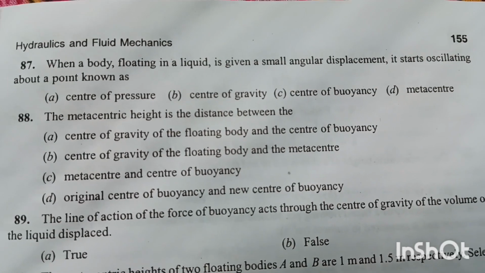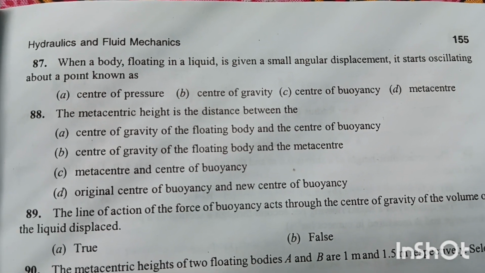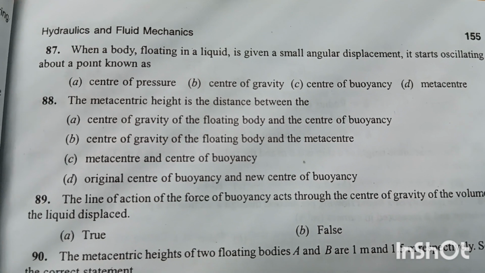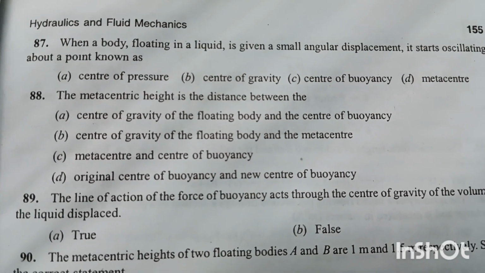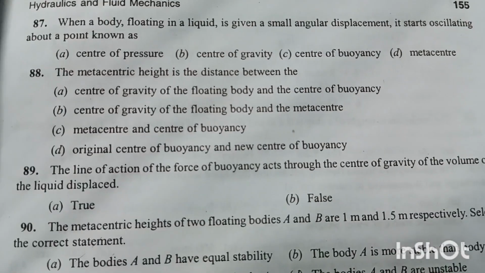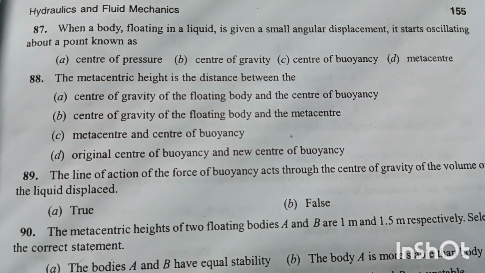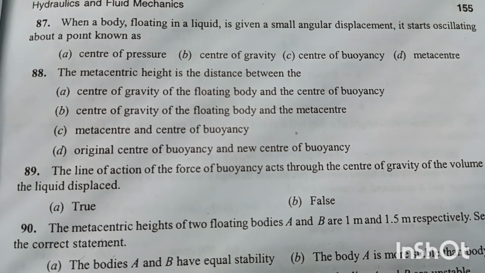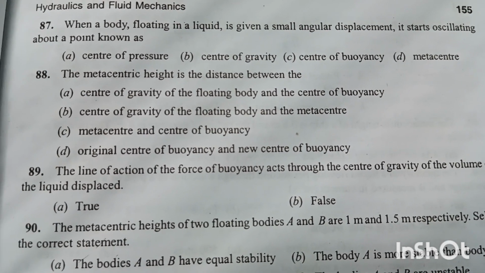Question number 87. When a body floating in a liquid is given a small angular displacement, it starts oscillating about a point which is known as metacenter. Option D is the right answer. Question number 88. The metacentric height is the distance between the center of gravity of the floating body and the metacenter. Option B is the right answer.